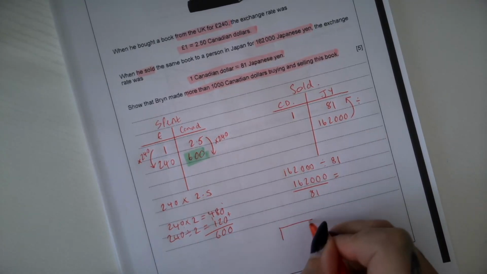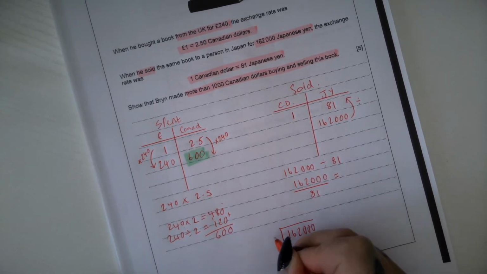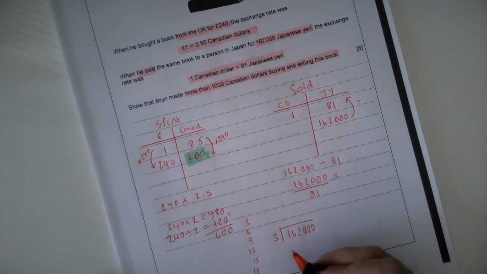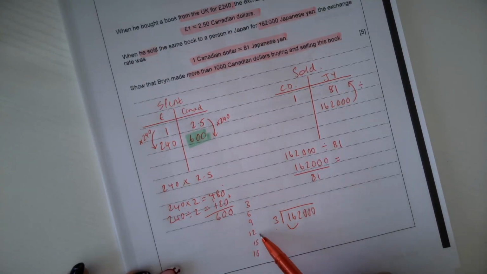And I am going to use this blank space down here. So I'm going to do 162,000 divided by 3. So 3, 6, 9, 12, 15, 18. 3's into 16. 1, 2, 3, 4, 5.